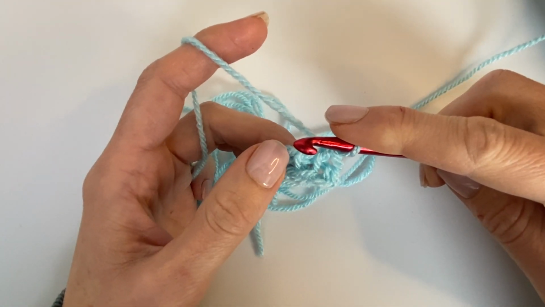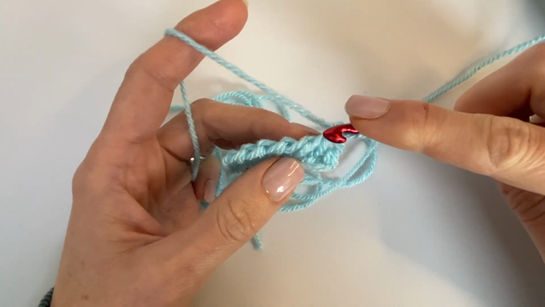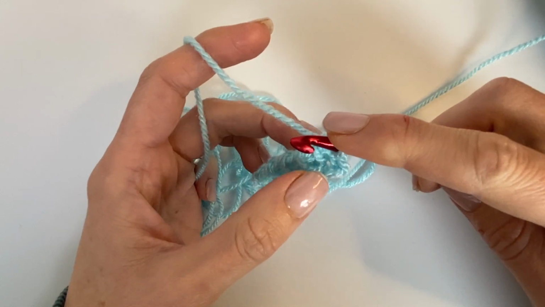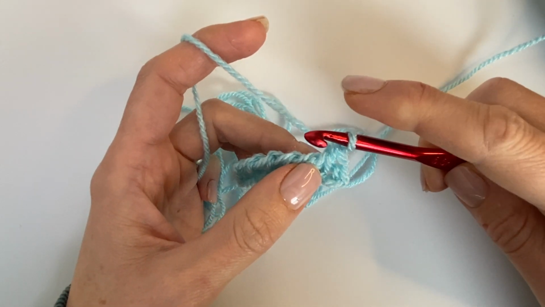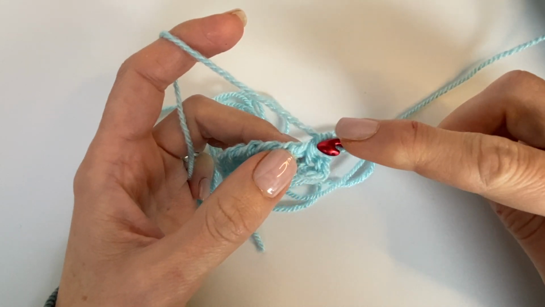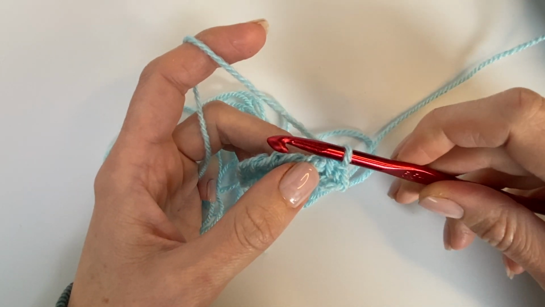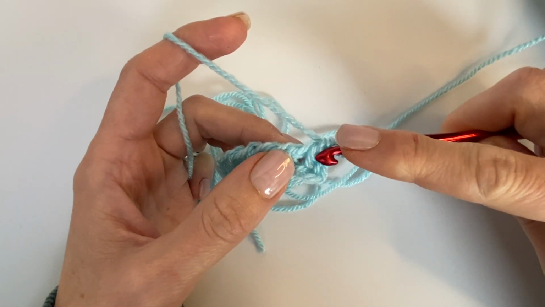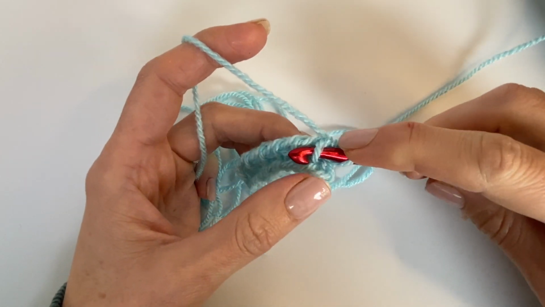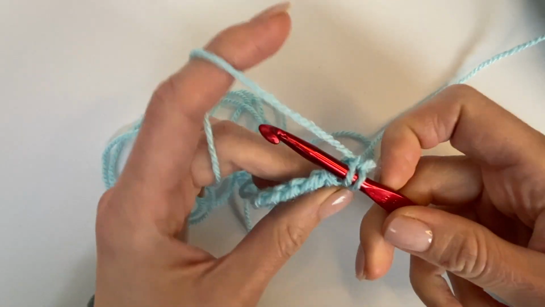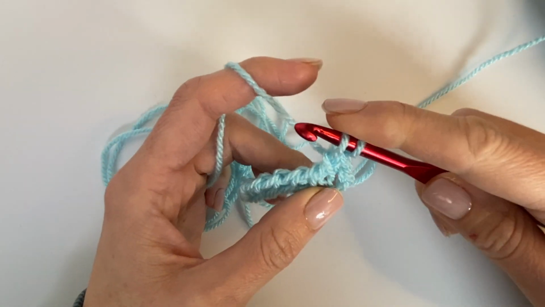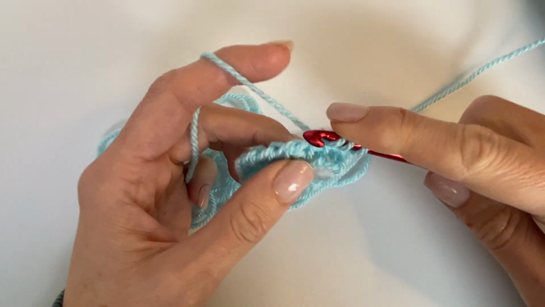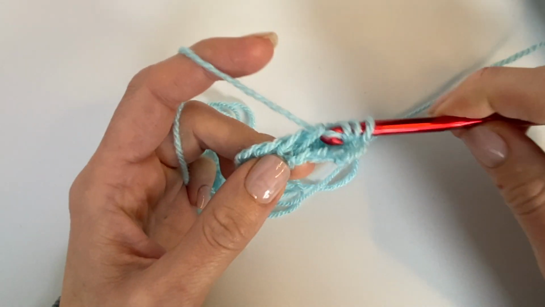So to do our first normal row, you see these vertical bars, these kind of lines coming down. That's what we're going to work into. So we're using Tunisian simple stitch, and the first stitch is always that loop that's already on our hook. So we go into that bar at the front, and then we yarn over and pull up a loop. And then we continue all the way across, going under each vertical bar and pulling up a loop each time.